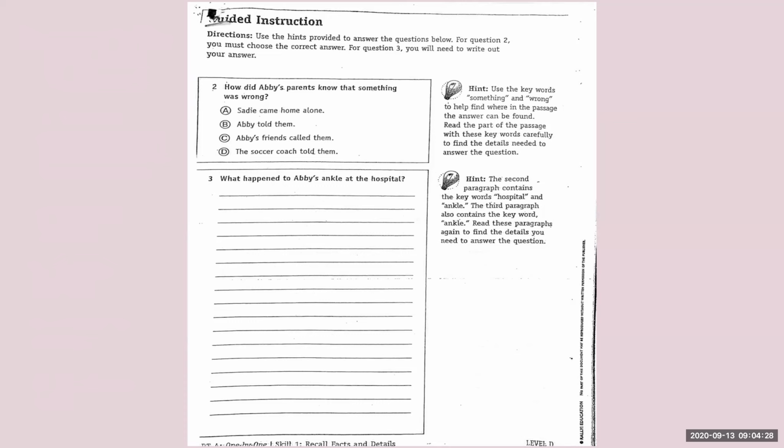Abby told them. No, I don't remember anything about Abby telling them. Abby's friends called them. I didn't even hear anything about Abby's friends, so it can't be C. D, the soccer coach told them. I don't remember reading that either. So I can, again, very important, go back. So I'm thinking the answer is Sadie came home alone.